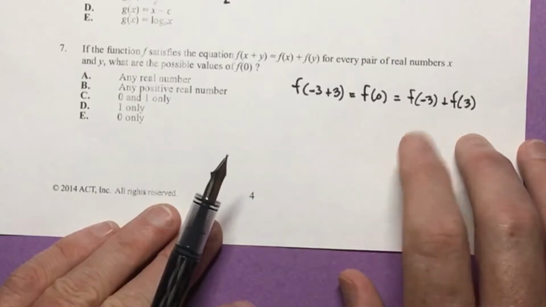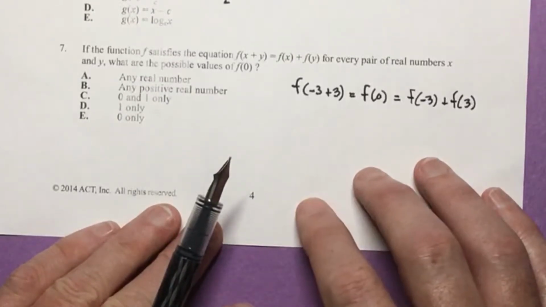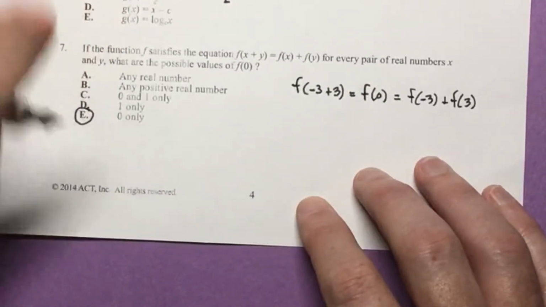I don't know if I explained that very well. Let me think. F of 0. 0 only.